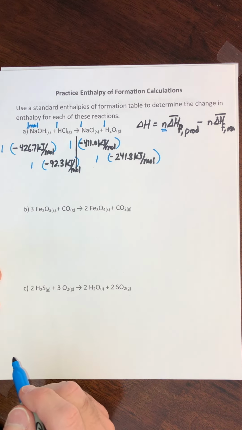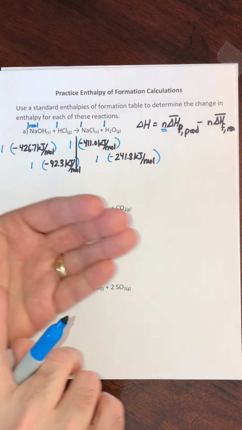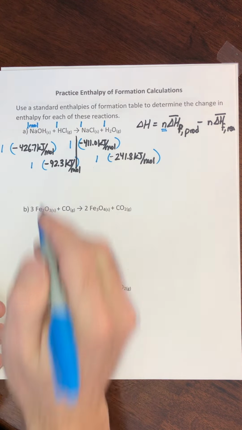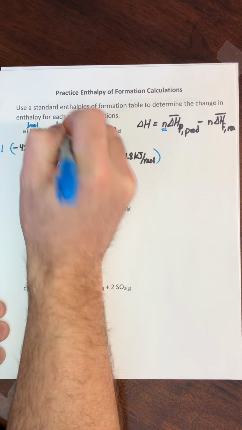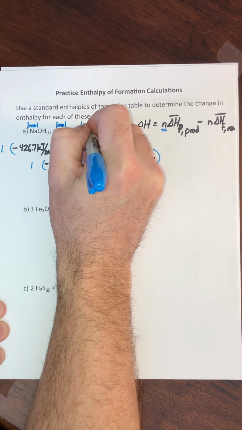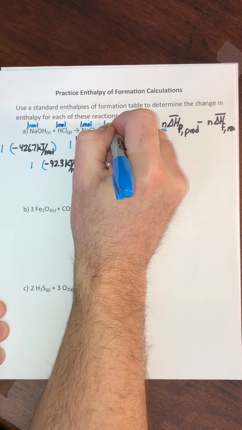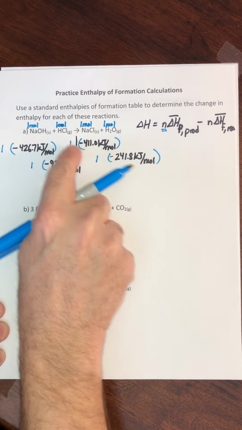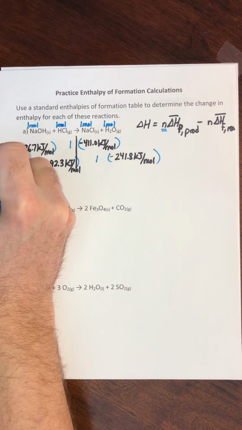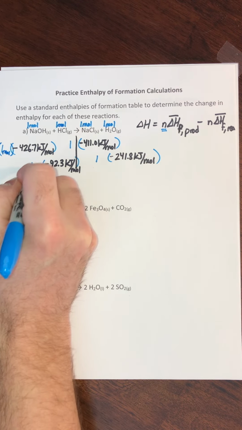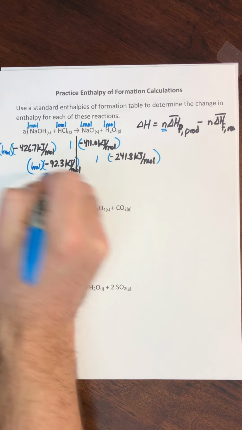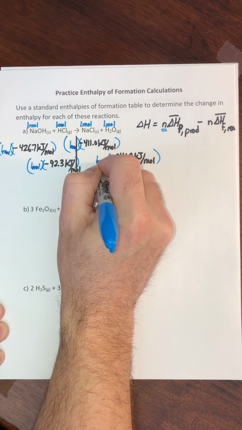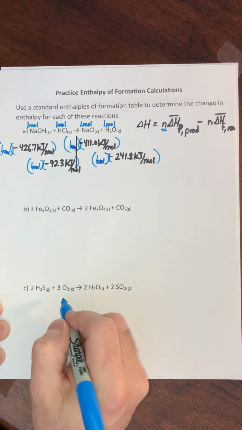Because a mole of sodium hydroxide would be about 40 grams. It would be a little pile of powder in your hand that you'd be able to see. Right? We talk about a mole of HCl, a mole of NaCl, and a mole of water. So when I wrote down all of these ones to multiply, they really should be 1 mole, 1 mole, 1 mole, and 1 mole.